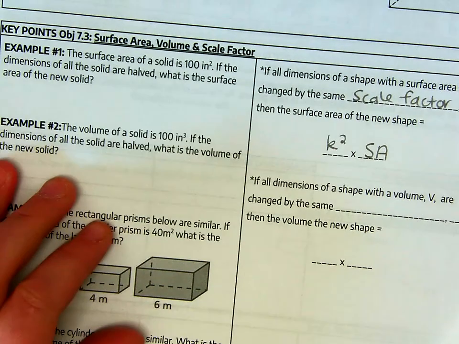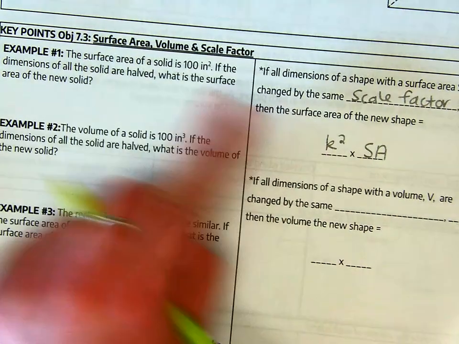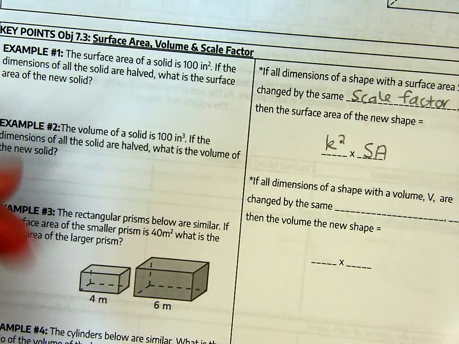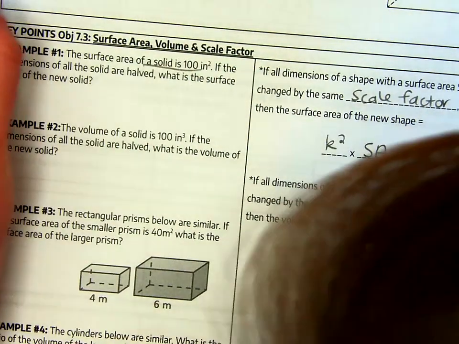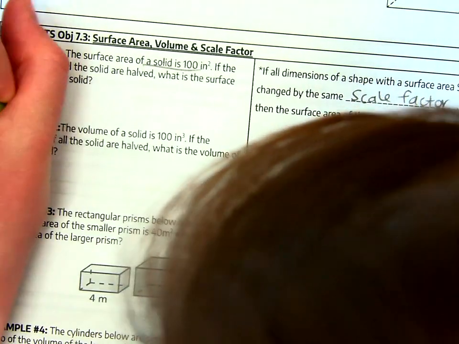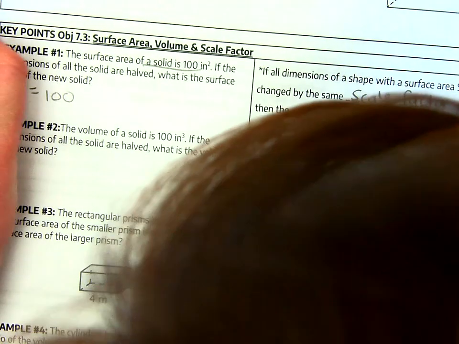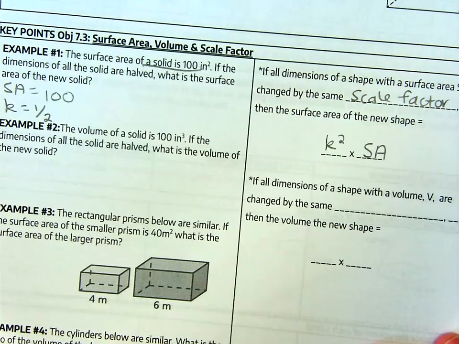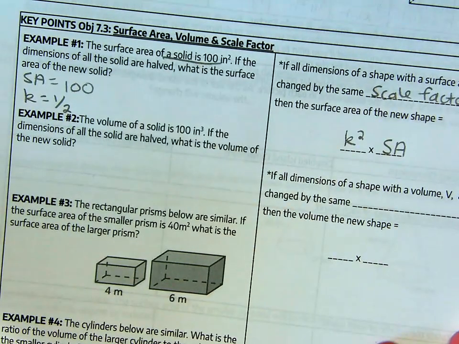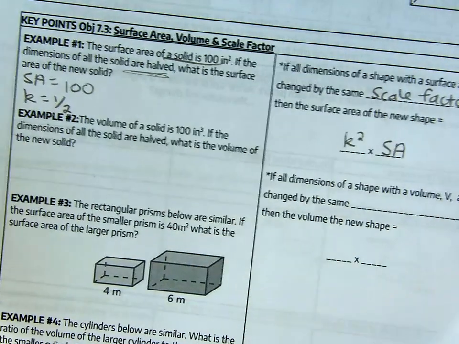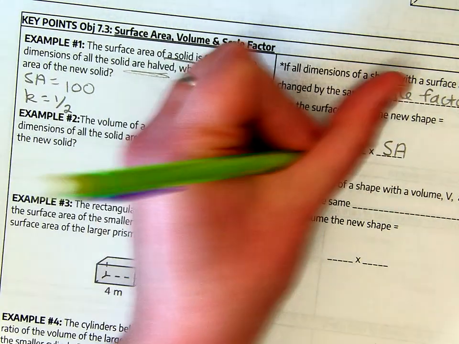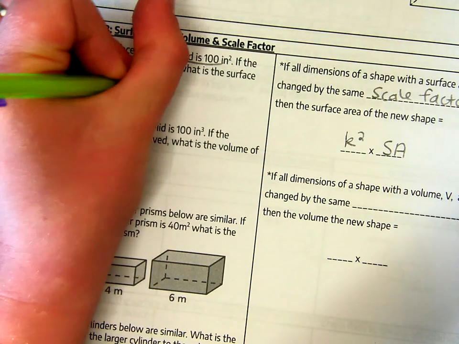So we're going to do that here. The surface area of the solid is 100 inches squared, so SA is equal to 100. If the dimensions of the solid are halved, so K, my scale factor, is 1/2 because of the word halved. What's the surface area of the new solid? It's really easy. We use this formula, K squared times surface area.